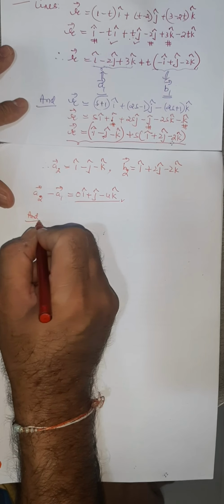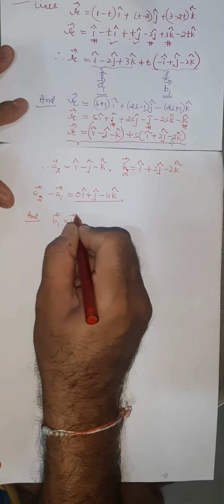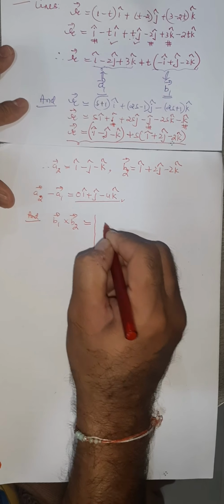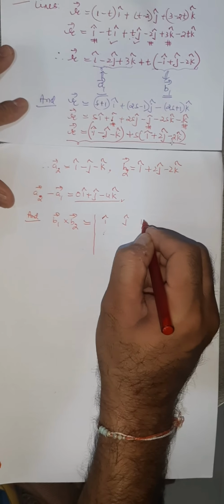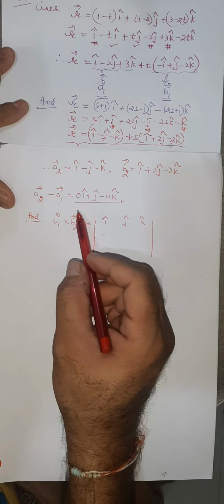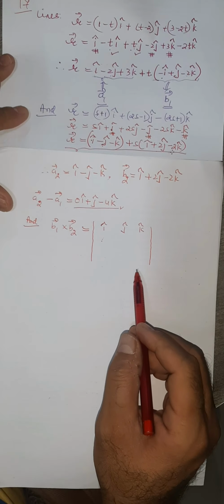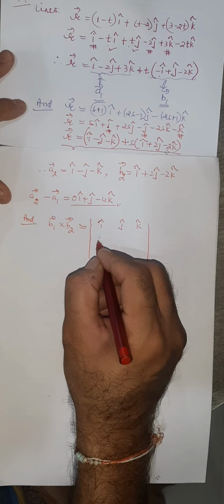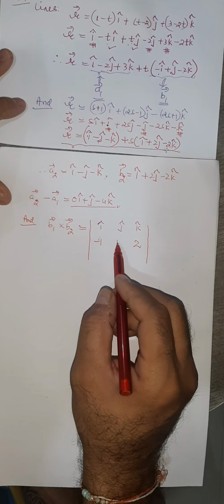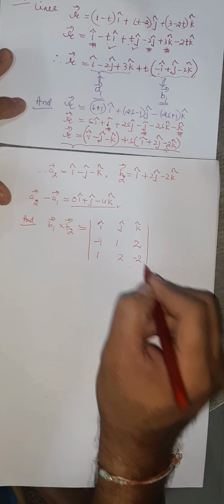And now we need to get the b1 cross b2, the cross product. Okay, so you know that it's the determinant i, j, k. Here the coefficients of b1. What are the coefficients of b1? Minus 1, 1, 2, you know. Just have a look at the minus 1, 1 and 2. What are the coefficients of b2? 1, 2, minus 2.